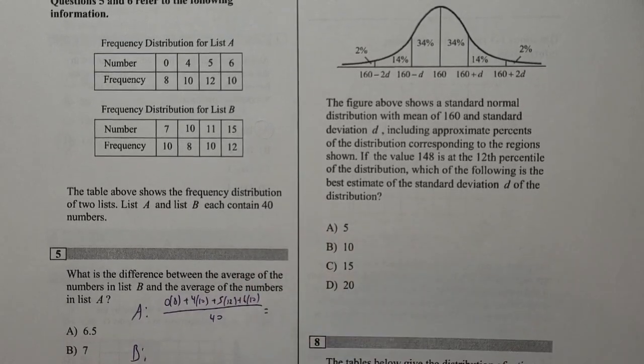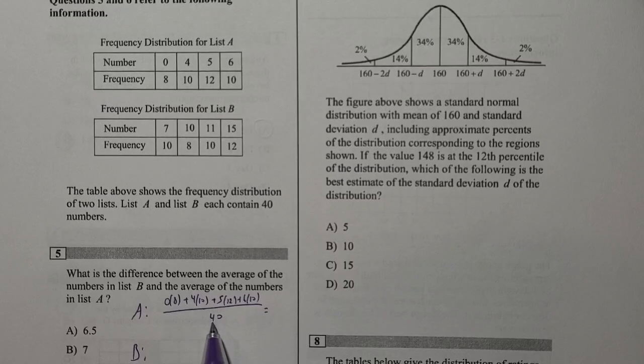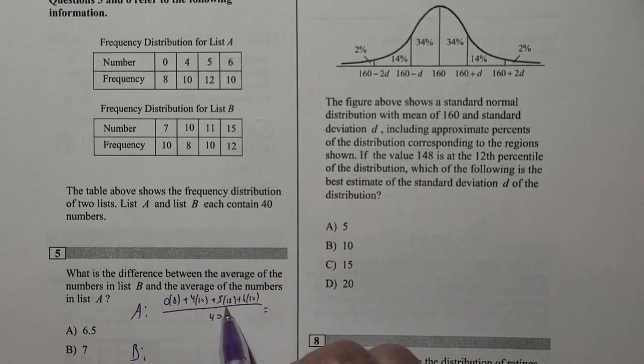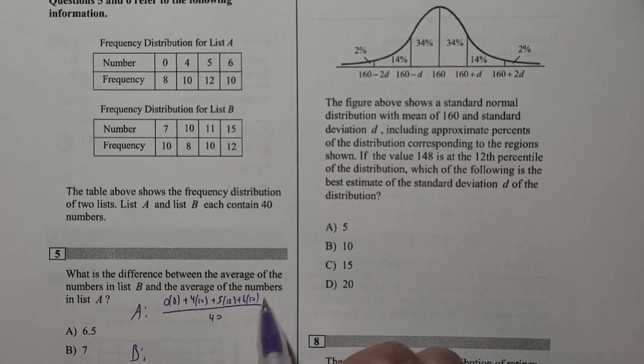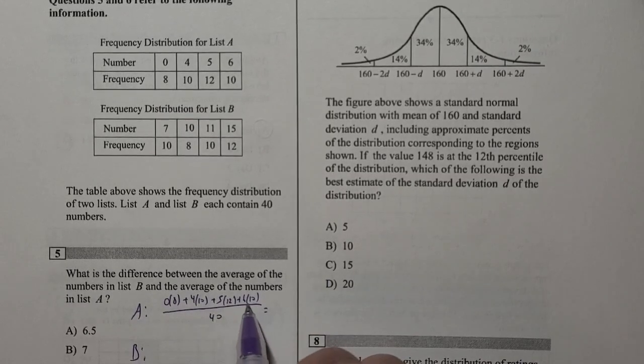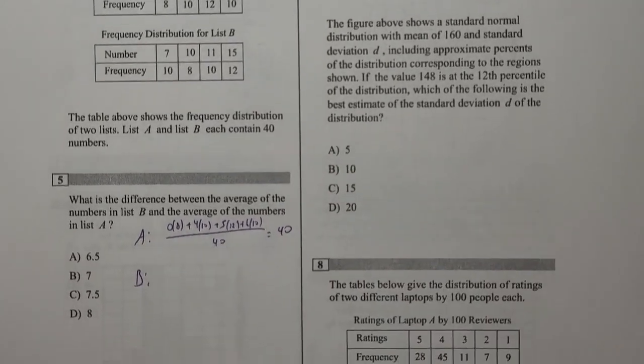And what is that? This is 40 divided by 40, that's 1, plus that is 60 over 40. Okay, can we use the calculator for this? Actually this is 160 divided by 40, that's 4. That's not that bad for here.